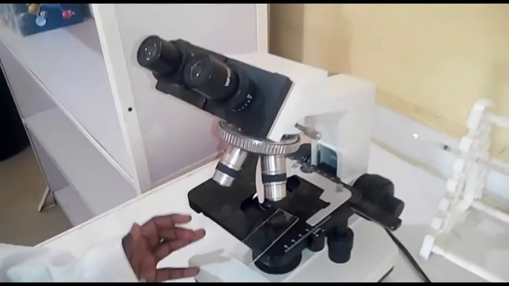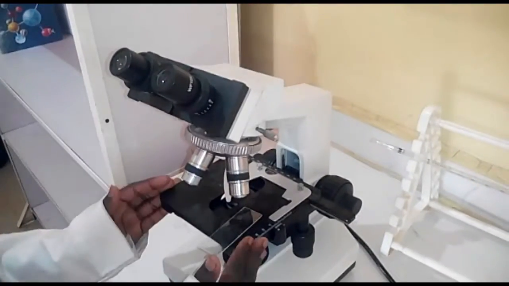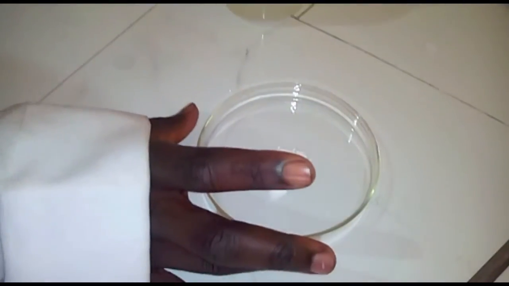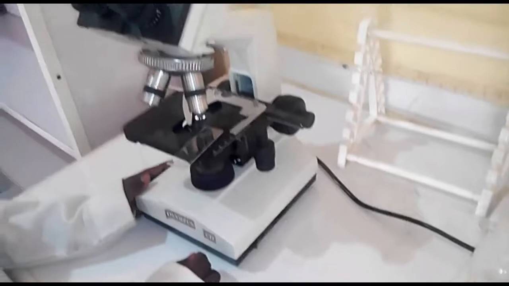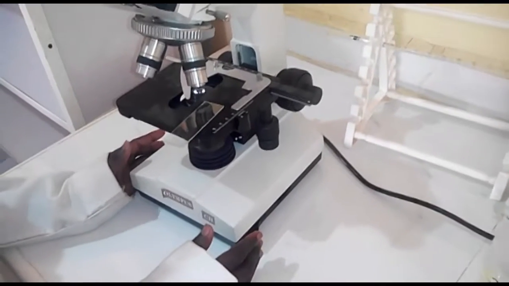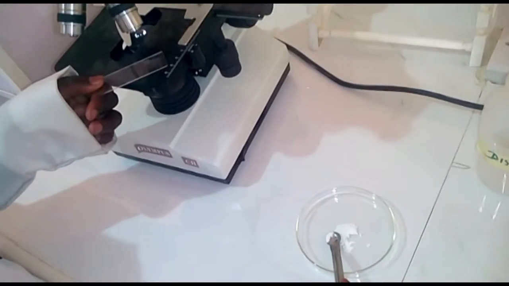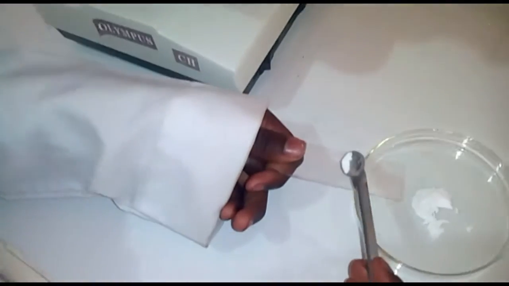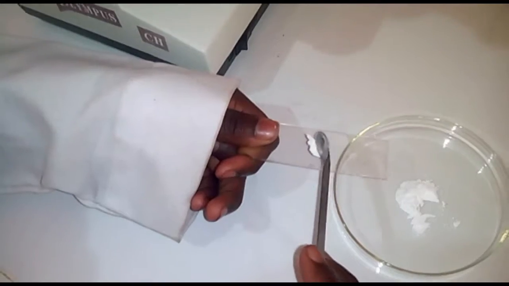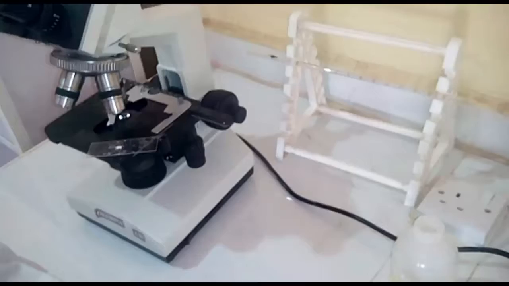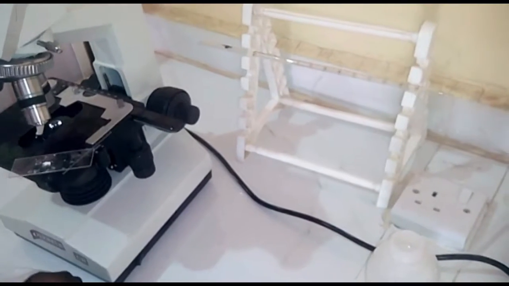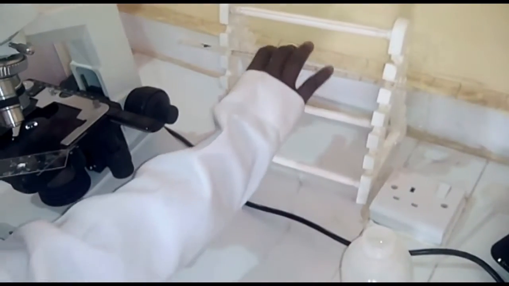The materials needed for this experiment are microscope, a teat pipette, distilled water, and chalk particles. Now the procedures. Step 1. Place some dust particles on a microscope slide. Step 2. Add a few drops of water to the dust particles using a teat pipette.